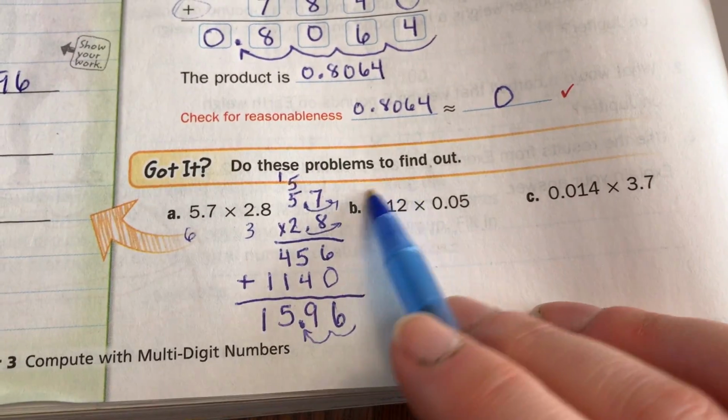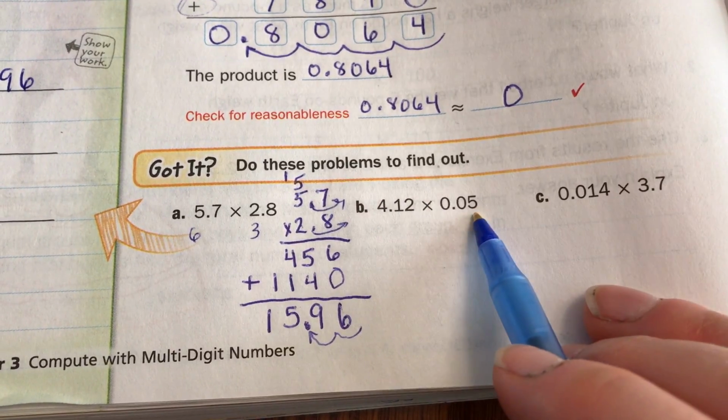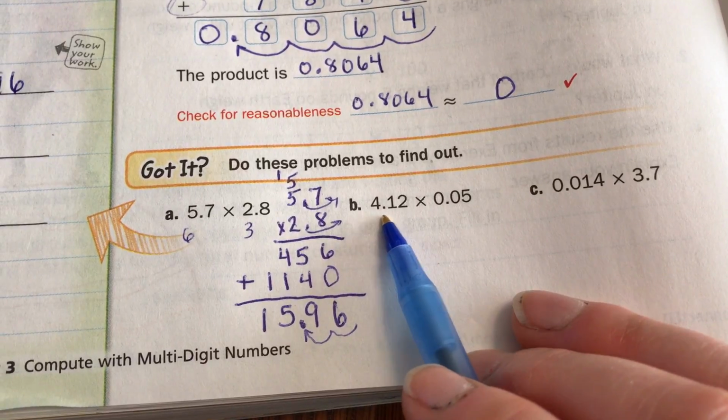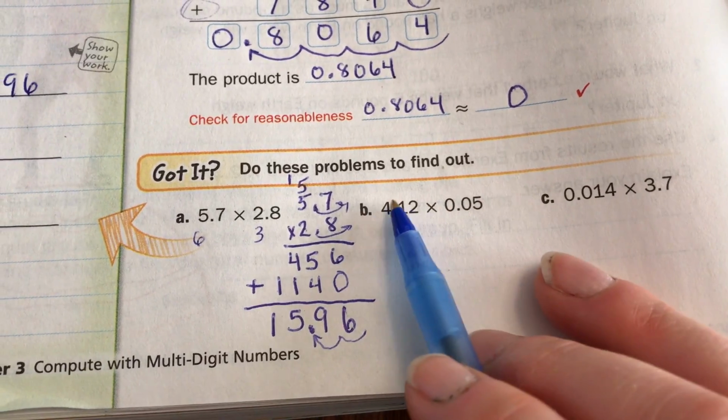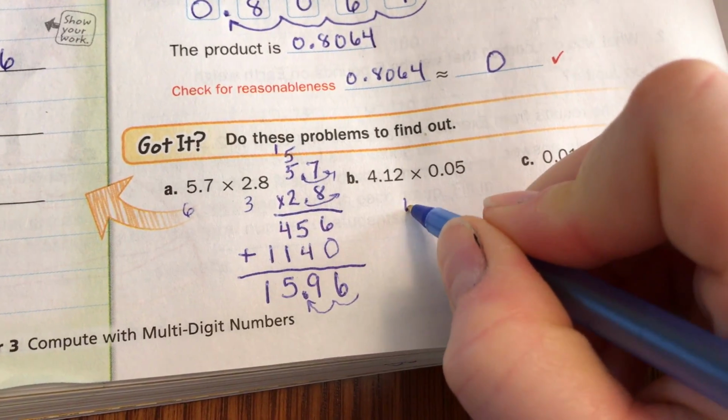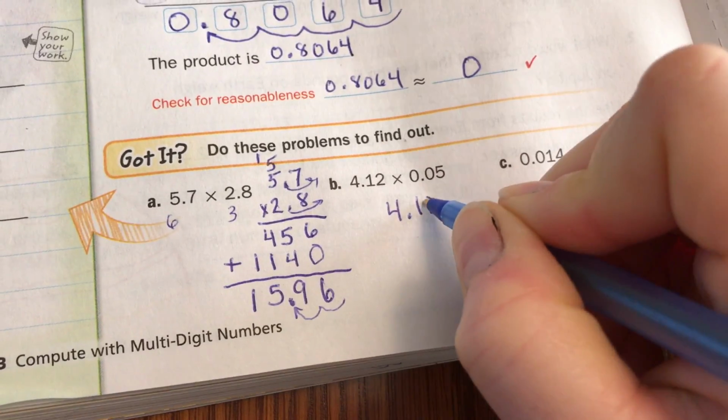Now how would you set this one up? This one has 3 non-zero digits, and this only has 1. If there weren't any decimals in here, I would think of it as 412 times 5 and put 412 at the top. So that's how I'm going to set this one up.